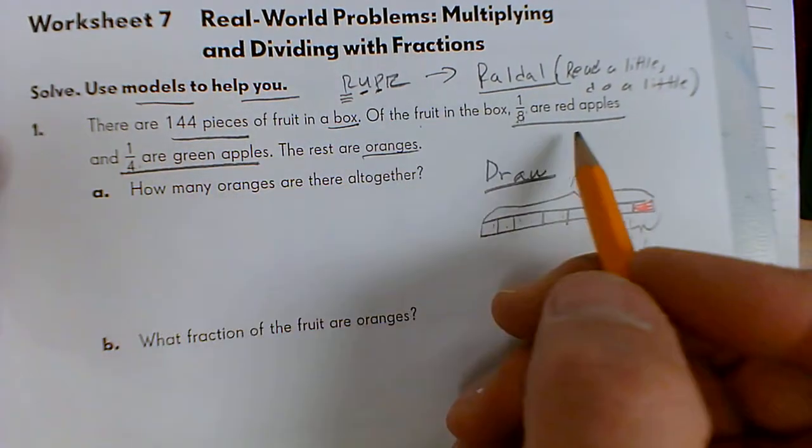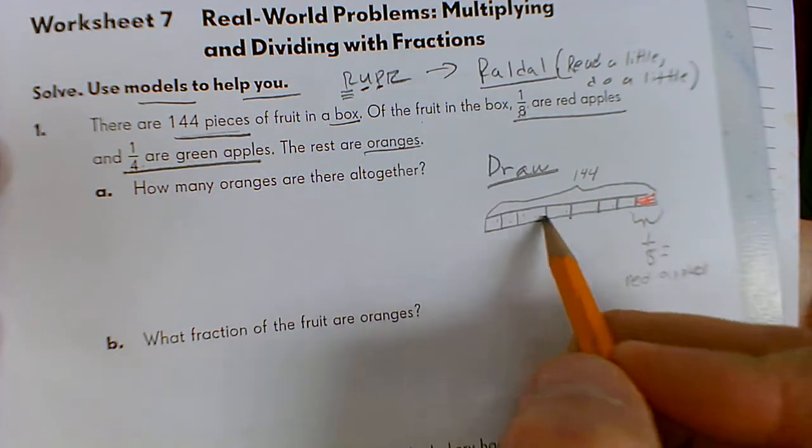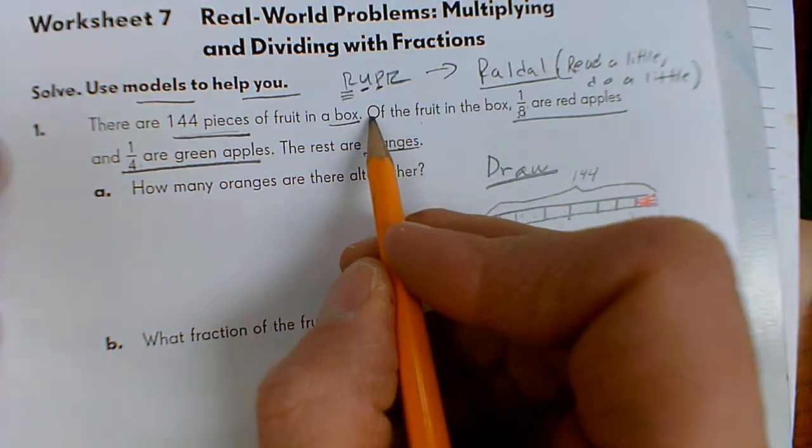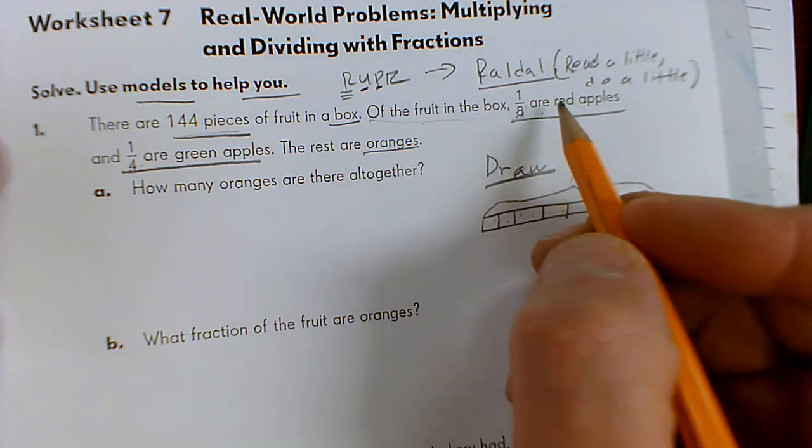Alright, now, read a little, do a little. I got my 144 pieces. Here's my drawing in the box. Of the fruit, 1/8 are red. Done. Okay? What's the second part?